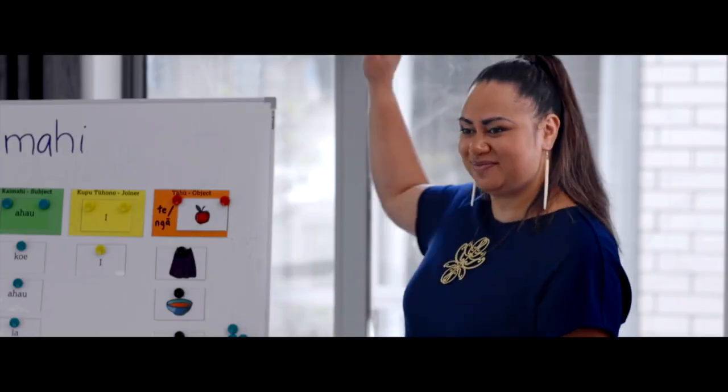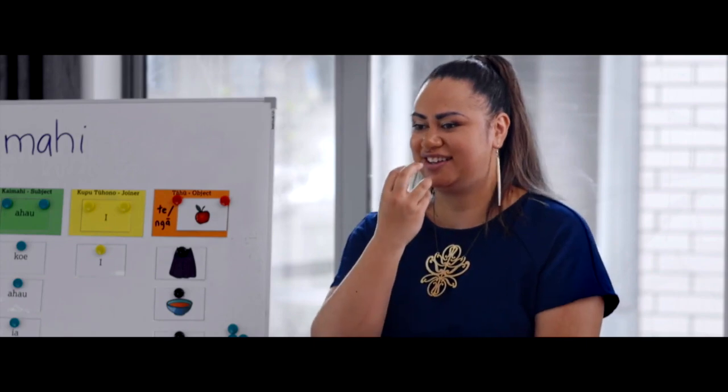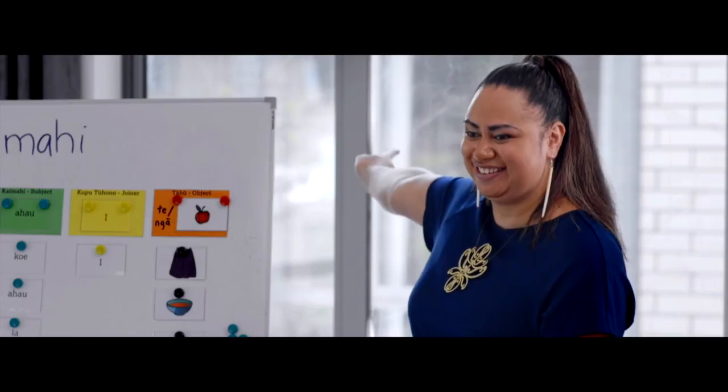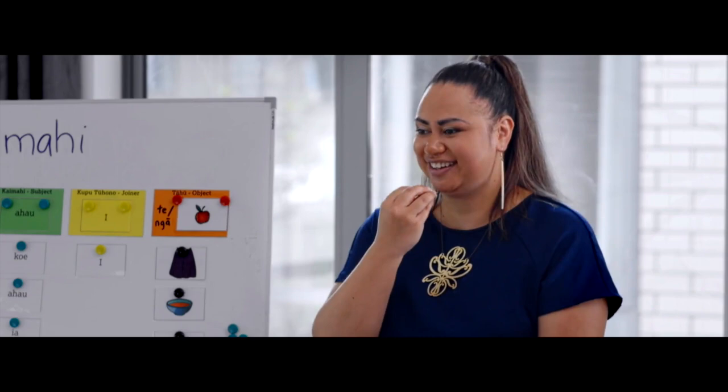For example, try and guess the sentence that I'm going to act out for you. I kai a hau I te aporo. Ka pai. Okay, one more. I kai a hau I ngā aporo. Ka pai. Mama noi ho ne. Easy peasy.